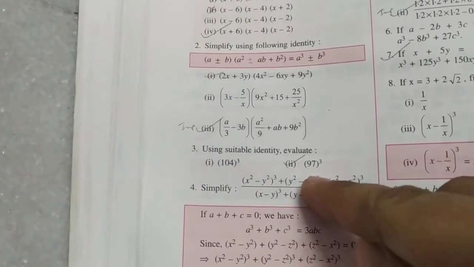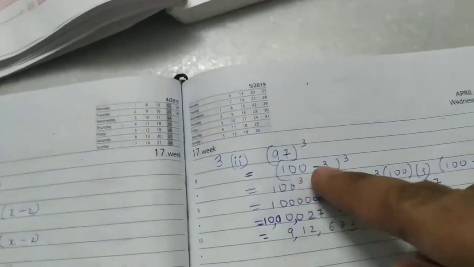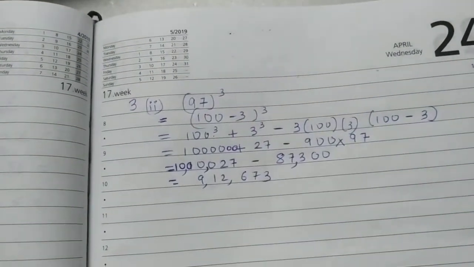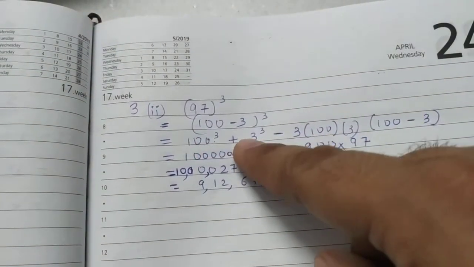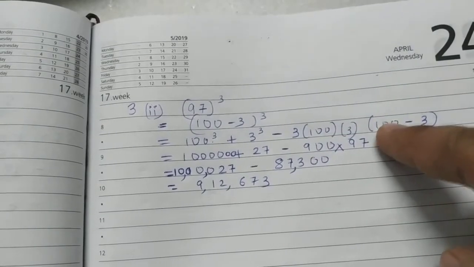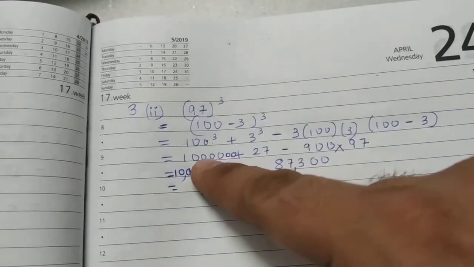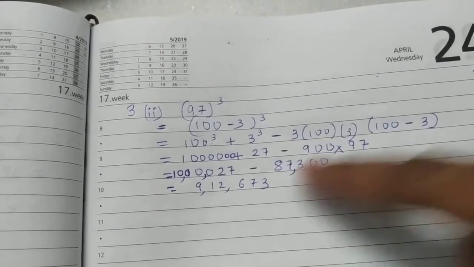Question 3.2, 97 cube. This will become 100 minus 3 the whole cube, and we use the formula a minus b the whole cube is equal to a cube plus b cube minus 3ab in bracket a minus b. And then we simply solve, add, subtract to get the final answer.